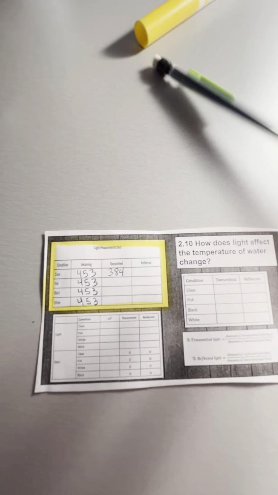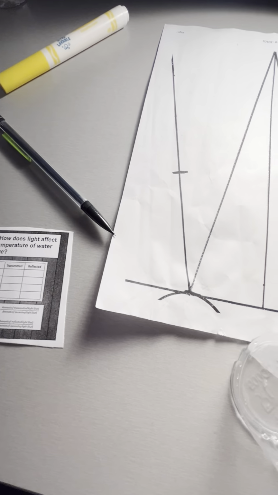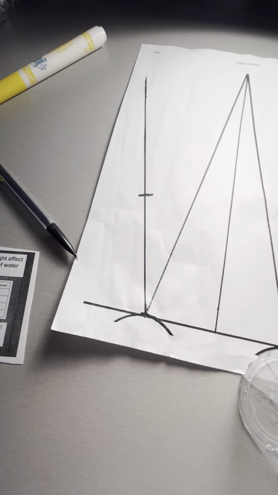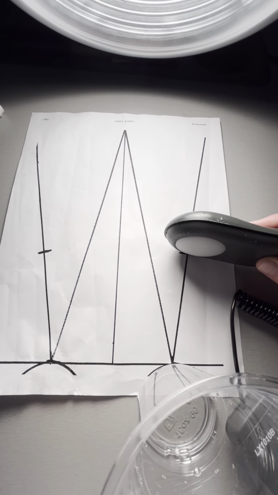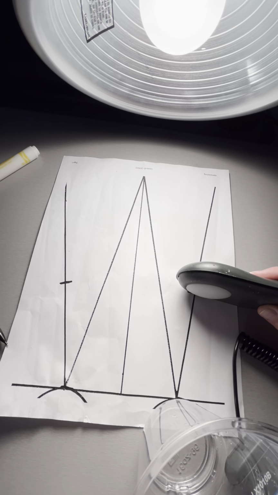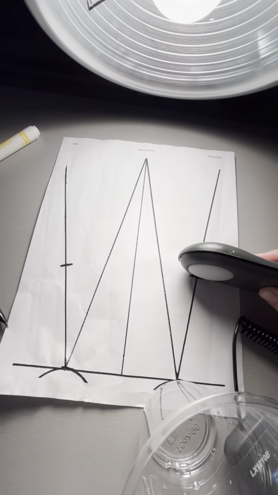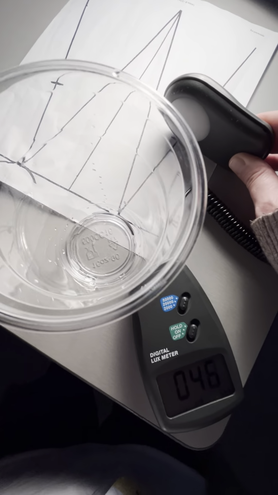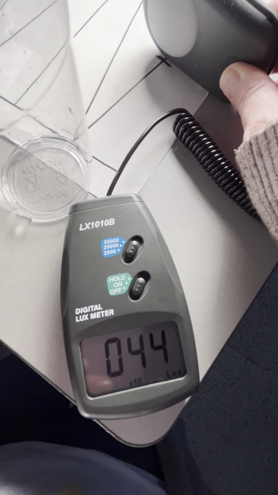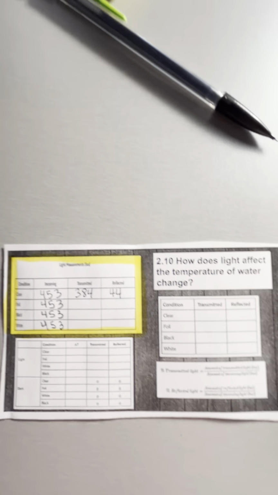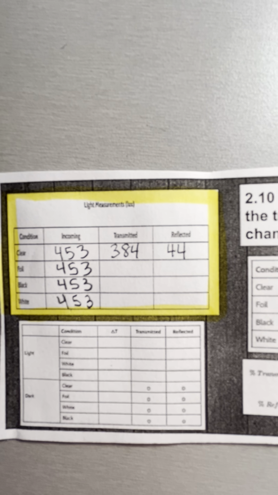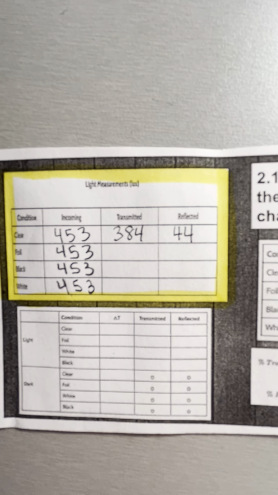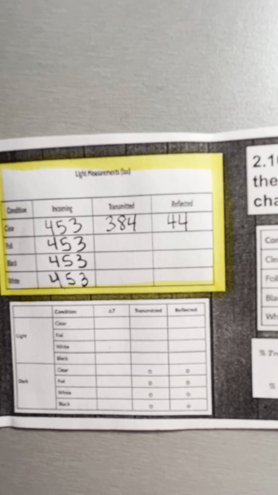So on your paper for clear transmitted, 384. Now for reflected, we are going to have the cup lined up right here. The light meter will be placed right here so we can see how much is being reflected off of the cup and hitting the light meter. If I look over here, it's reading at about 44 lux. So then I will record that right here. For the clear cup, the transmitted light is 384 and the reflected light is 44.